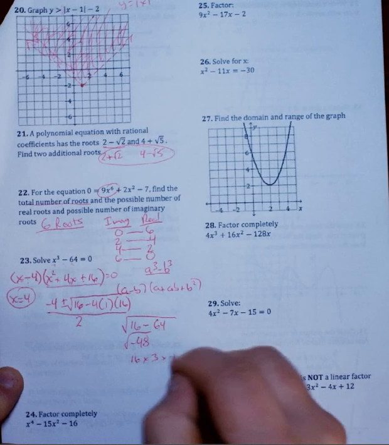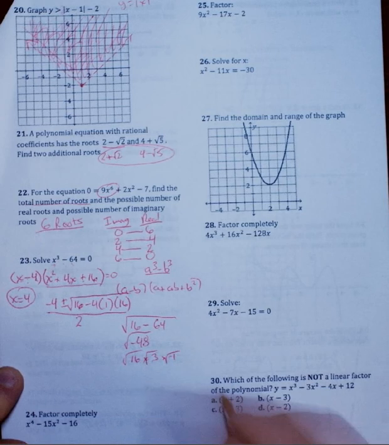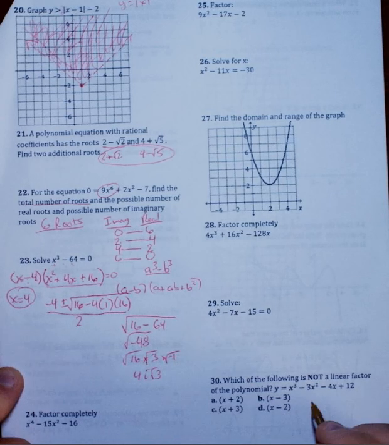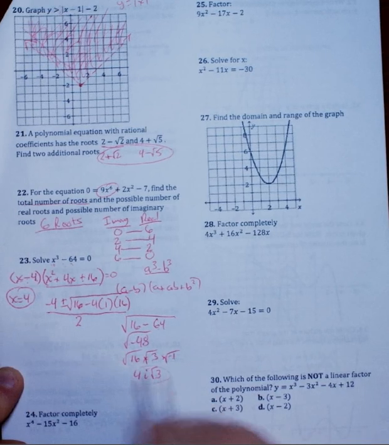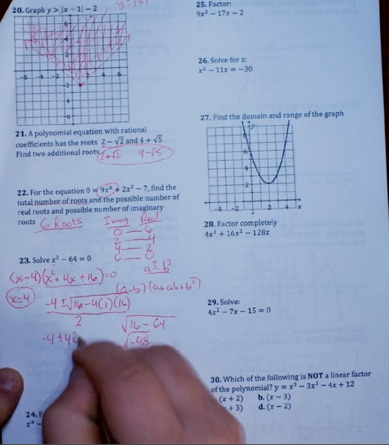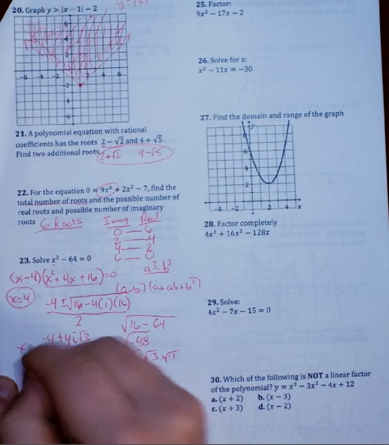So it's the square root of 16 times the square root of 3 times the square root of negative 1. Well, that's 4i radical 3. So if I put that back in up here, this is going to be negative 4 plus or minus 4i radical 3 all over 2. That's what x is equal to, but that can be simplified.